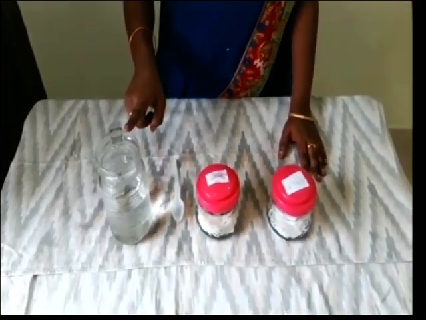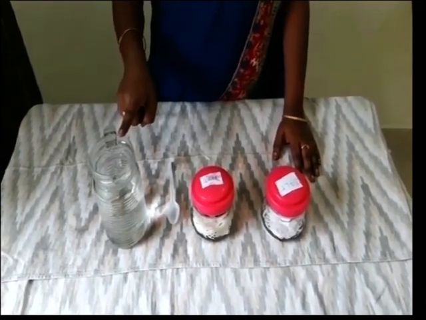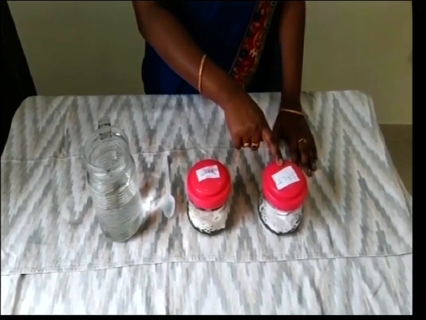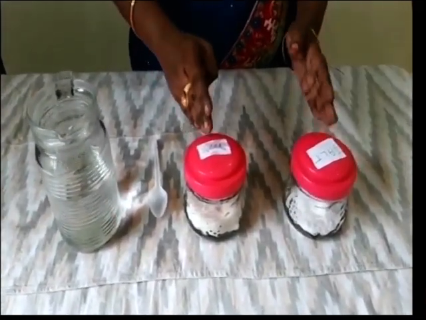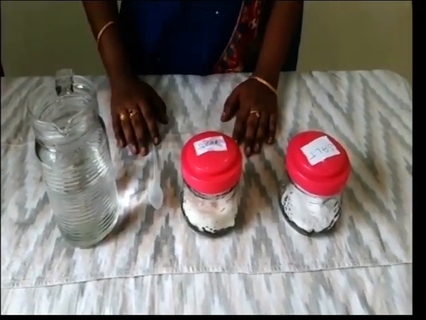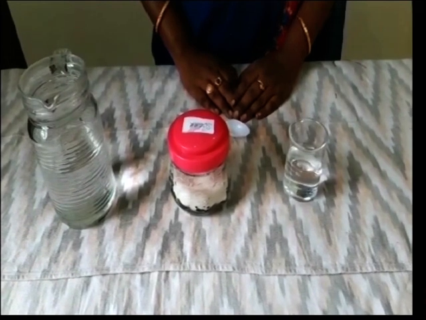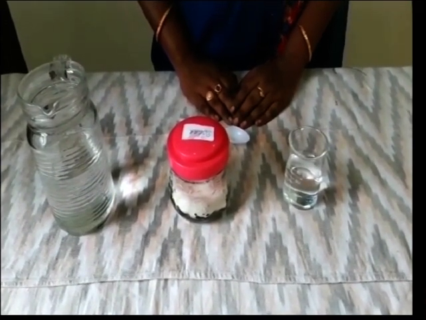Children, let's prepare solutions. For that we need water, sugar or salt. Now water is the solvent, sugar or salt is the solute. Now the solute, that means sugar or salt, must dissolve in the water. That will make the solution. So let's begin the first activity, preparation of saturated sugar solution.